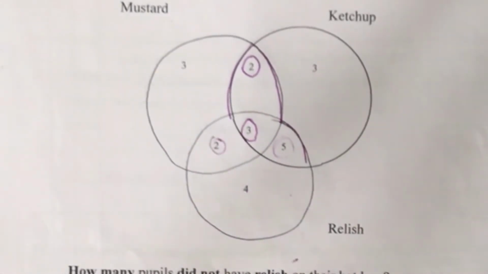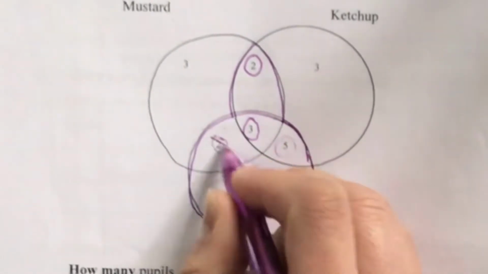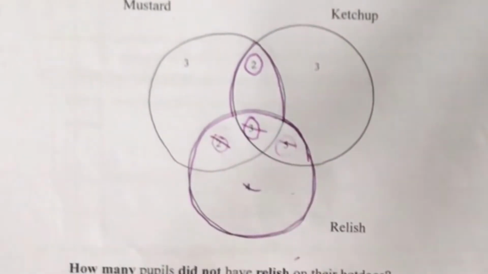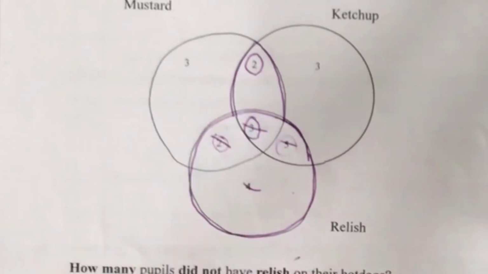So you need to work out how many did not have relish. If you look at the relish circle, you're not thinking about any of those pupils. So it's these pupils here. So you've got 3, 6, 7, 8 all together.